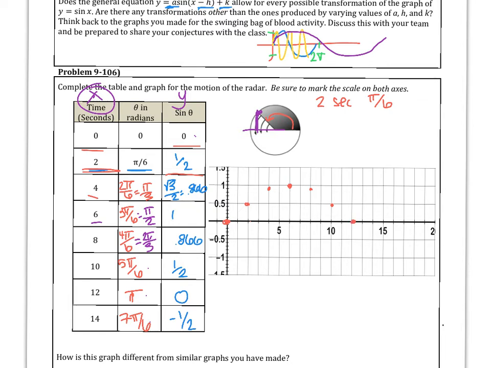And 14 seconds, negative 1/2. Okay. So what we see here is the first several seconds of the radar screen. We will continue to see that moving on as well.